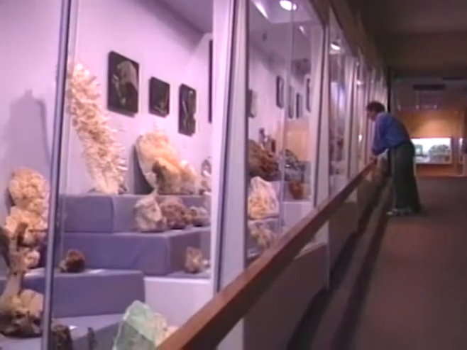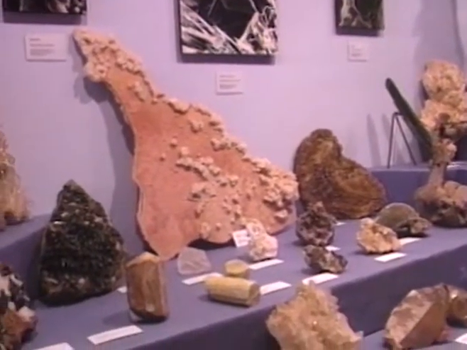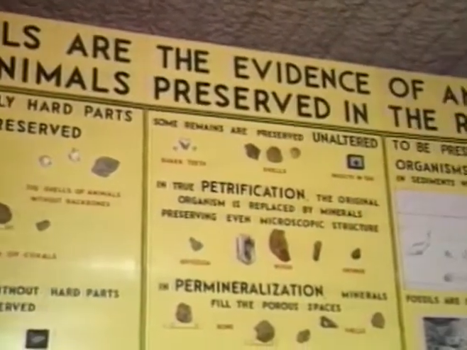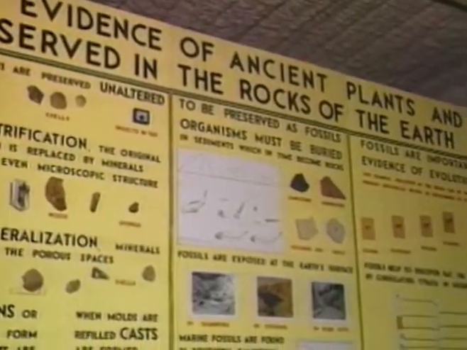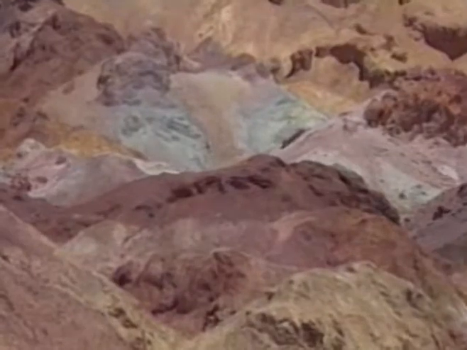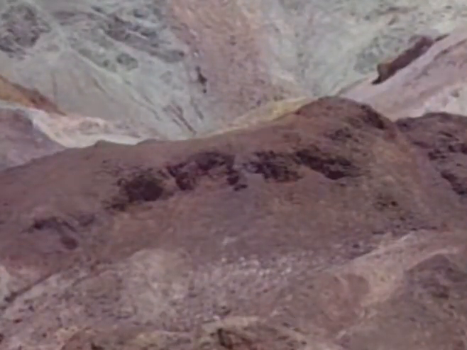Throughout the world, we can find museums that display all kinds of rocks and minerals. They are also great places to study fossils and discover some of the mysteries of our past. Since the beginning of time, rocks and minerals have played a vital role in the development of the human race.